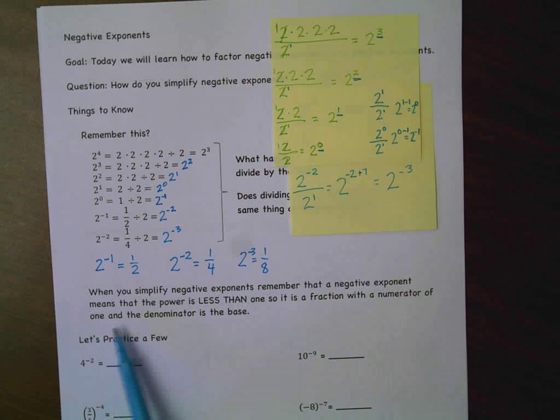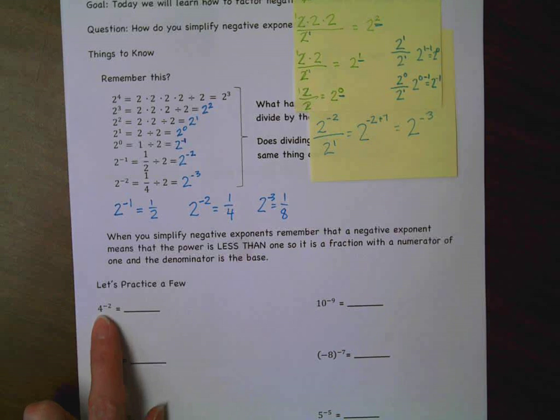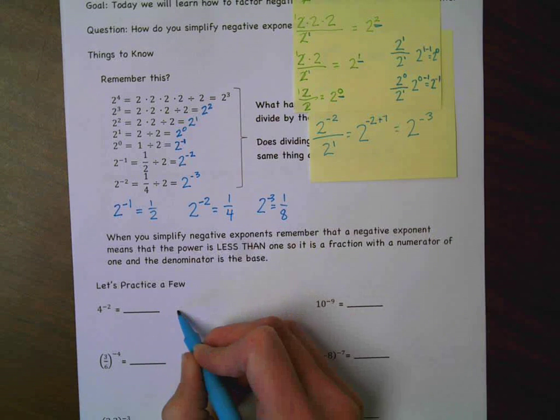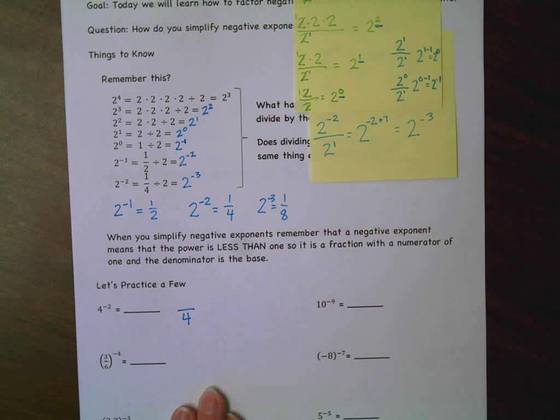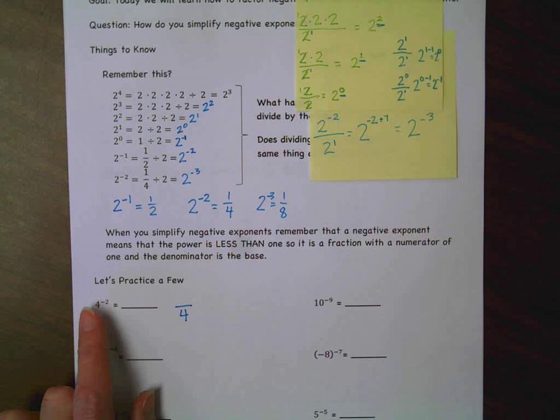When you simplify negative exponents, remember that the negative exponents mean that the power is less than 1. So it is a fraction with a numerator of 1 and a denominator as the base. Okay, so that's kind of the rule that explains it. Let's practice a few. 4 to the negative 2. So our base is going to be 4, so that means the denominator is 4. And it says to the negative 2.